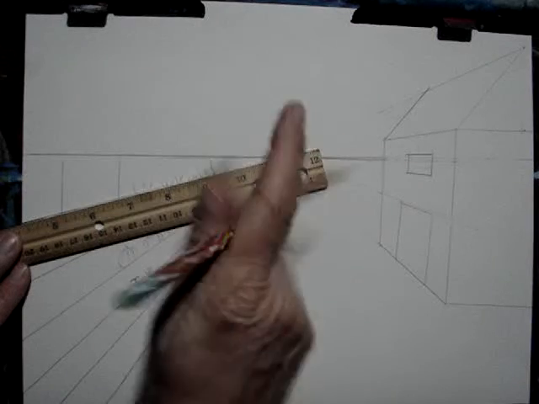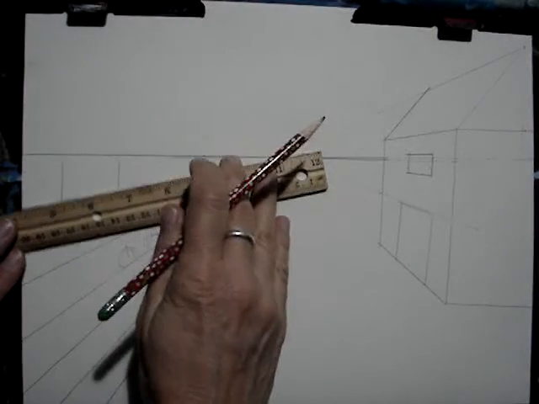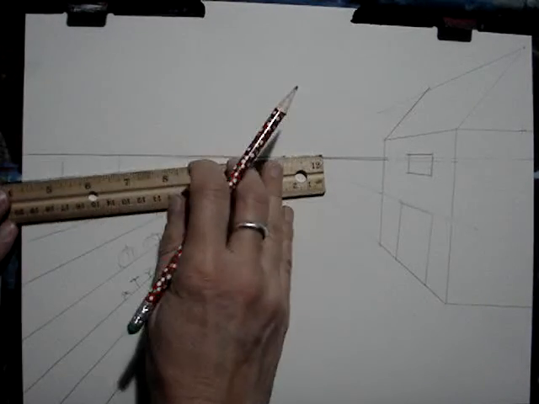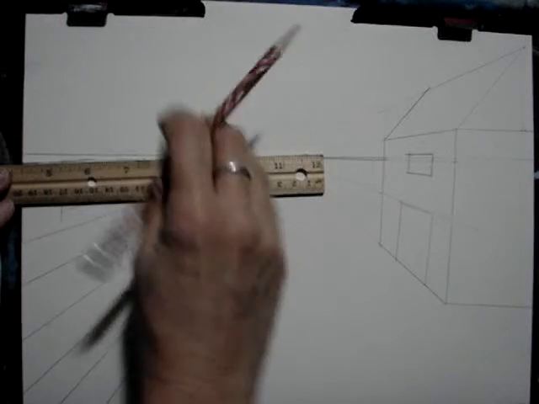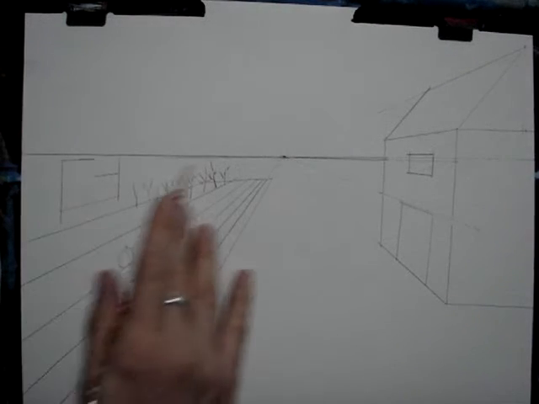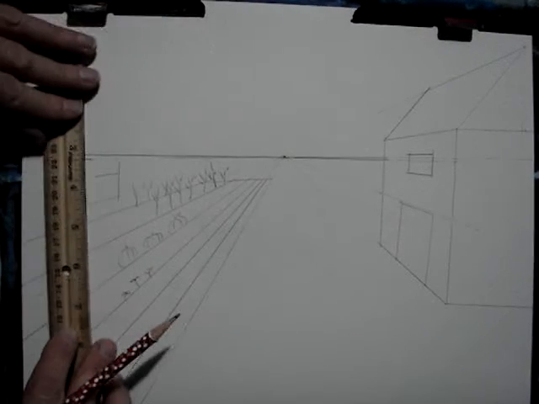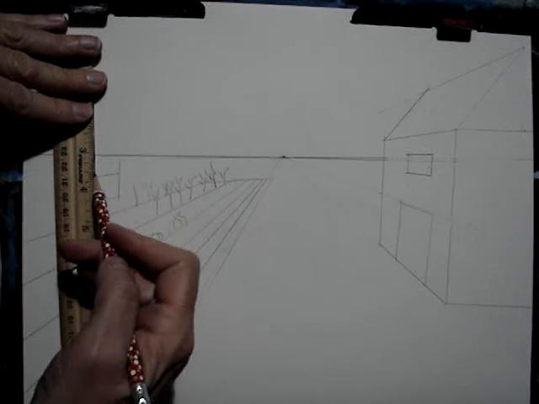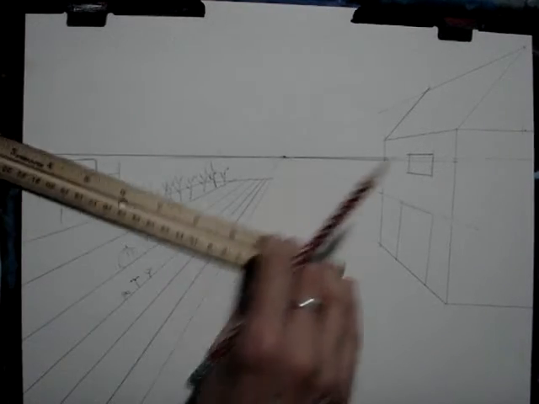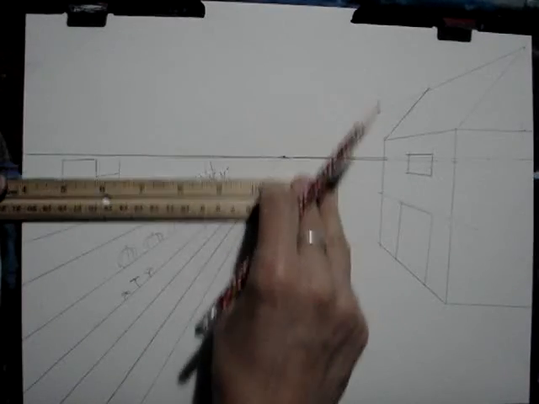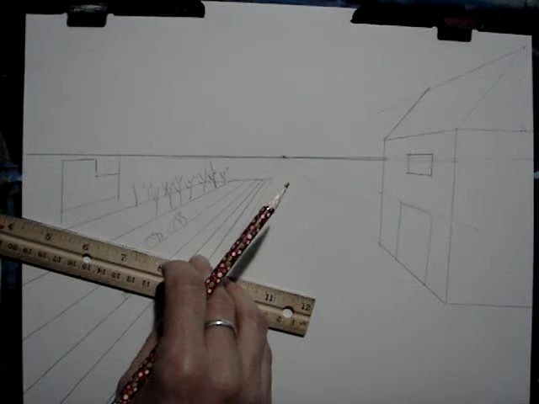So the other problem is I've never lived on a farm. I don't really know what a tractor looks like. I'm going to make it up. So all of these lines that go back into space go to the horizon line. And then this will go like this. Let me think about this.